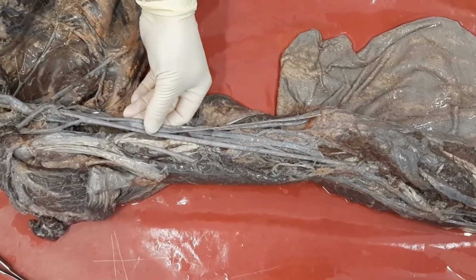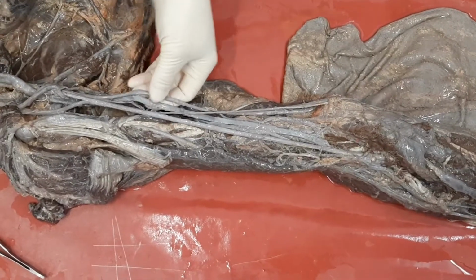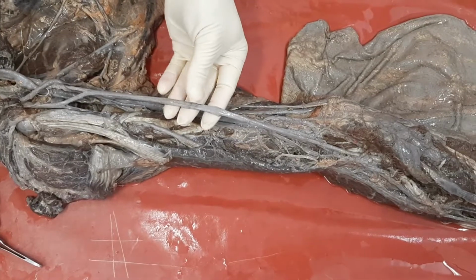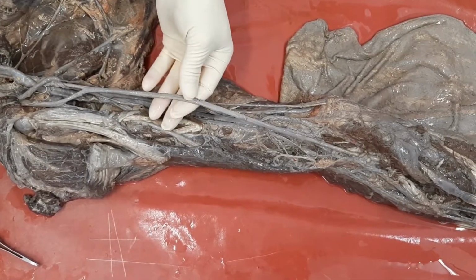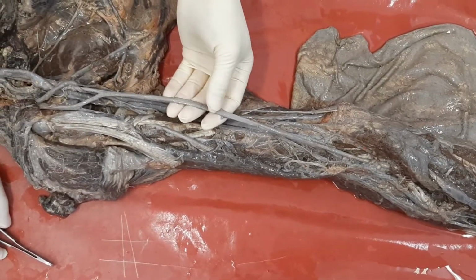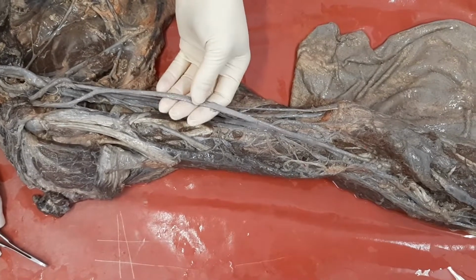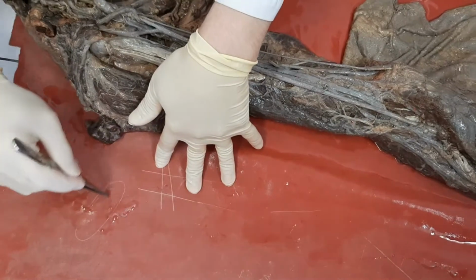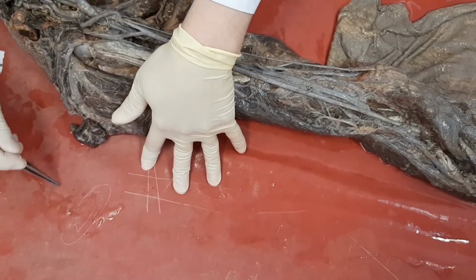And now I teach you how to distinguish nerve and vessel, so you do not confuse them. Look, it is a nerve, the median nerve. When I touch it, there is no lumen. It is not flat because a nerve does not have a lumen. Our vessels, like veins, have a lumen.